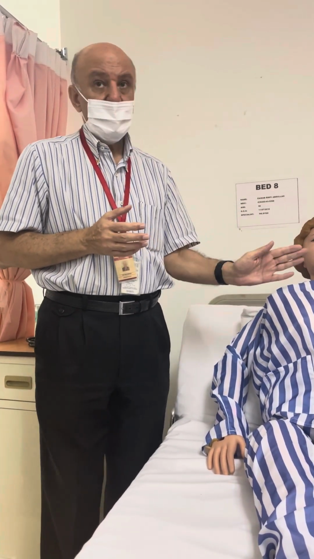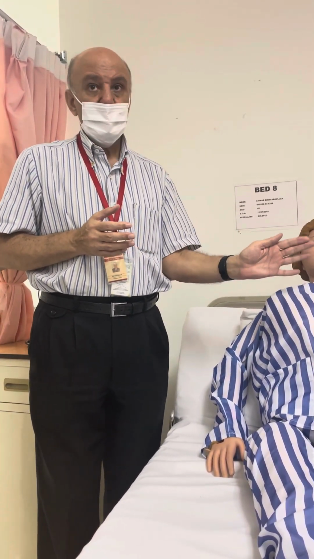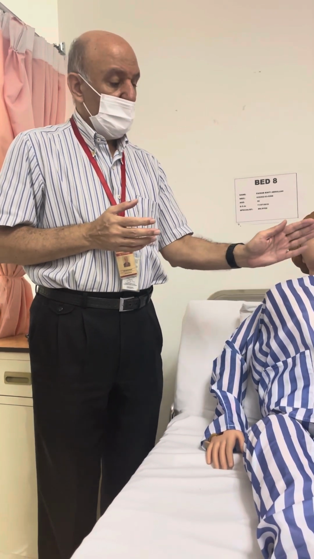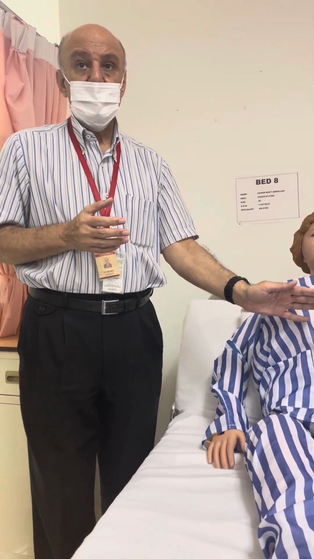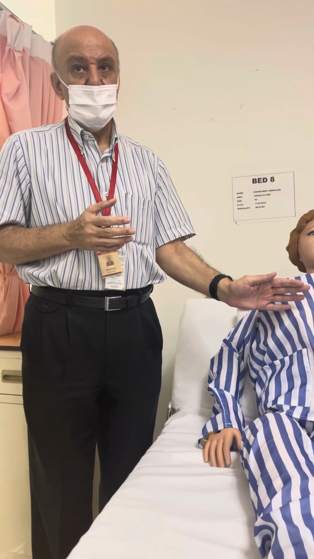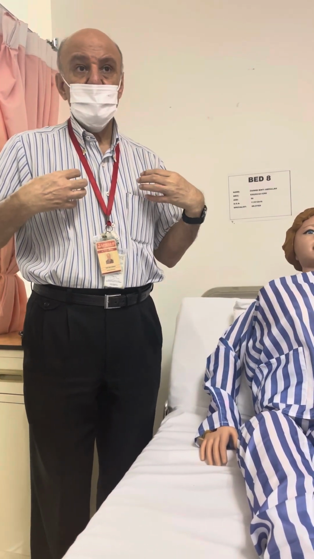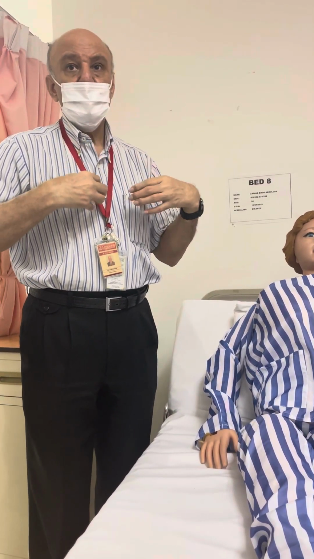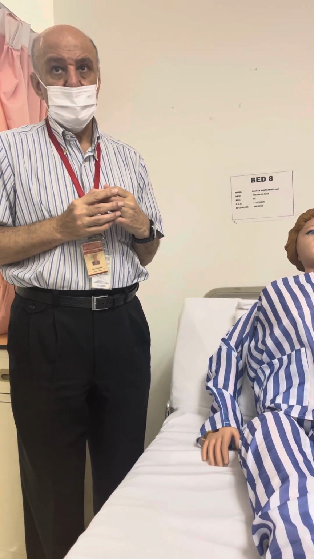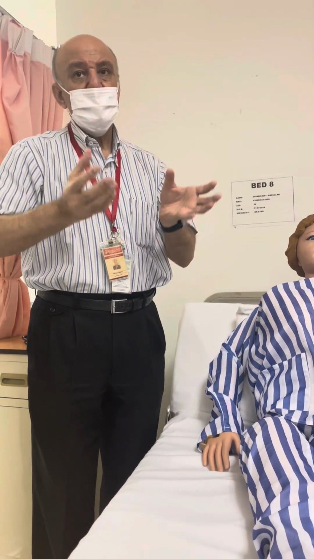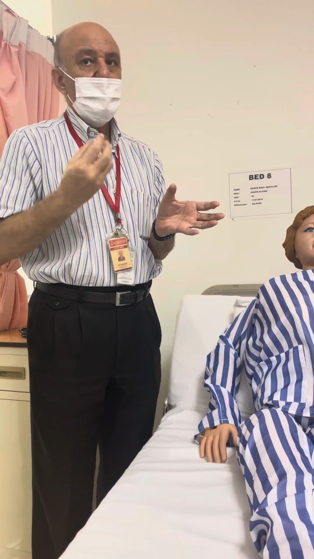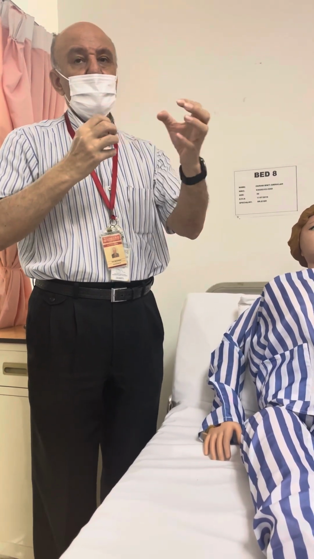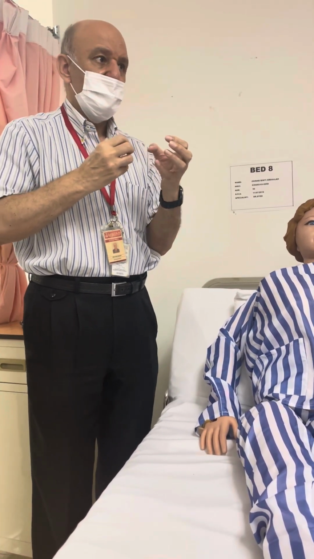Now, any lady who is younger than 35, we do an ultrasound for her. We don't do a mammogram, because the breast tissue density will not show the lumps on X-ray. The whole breast is dense and the lump itself is dense, so there is no difference in density.